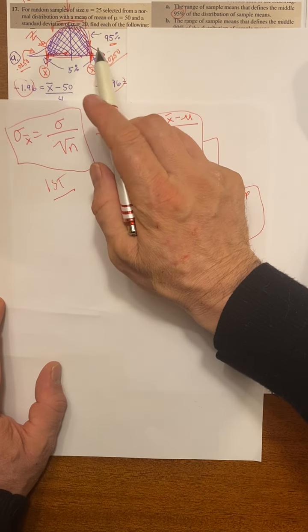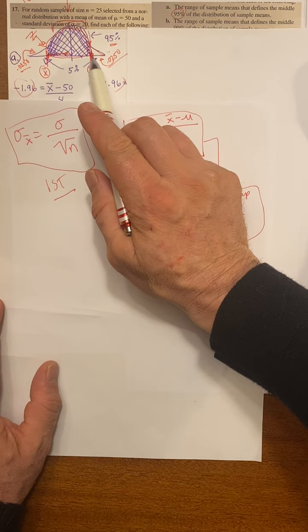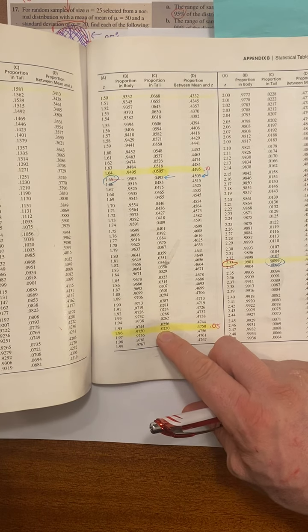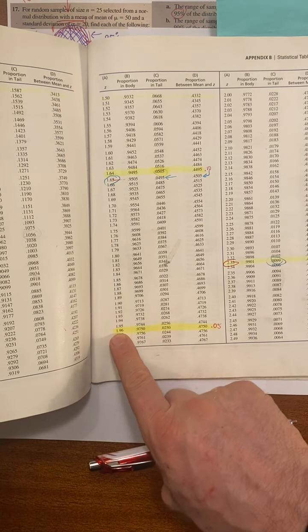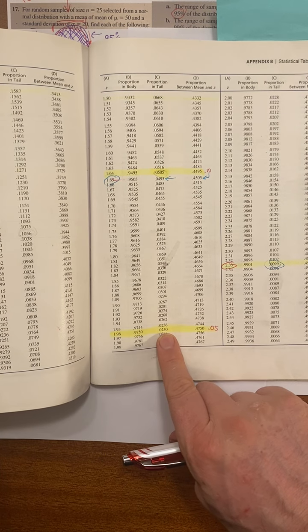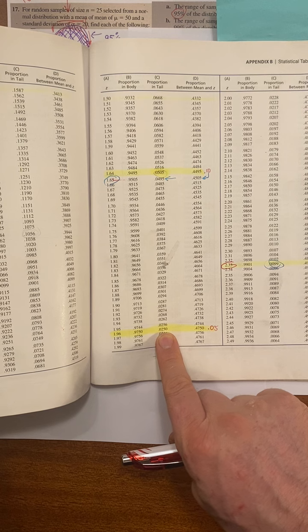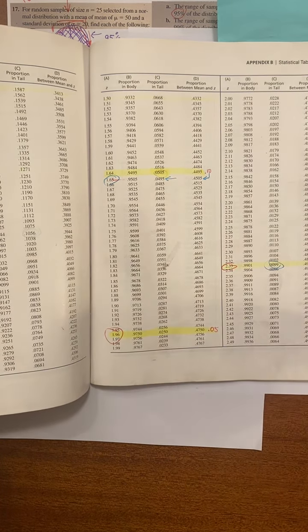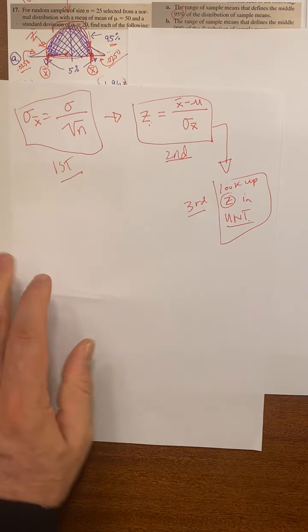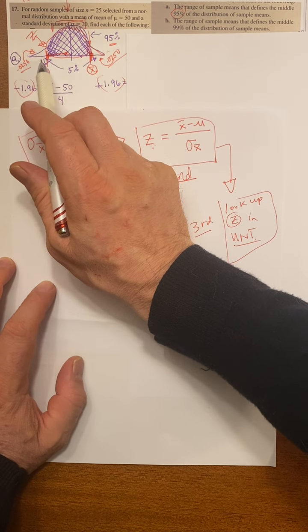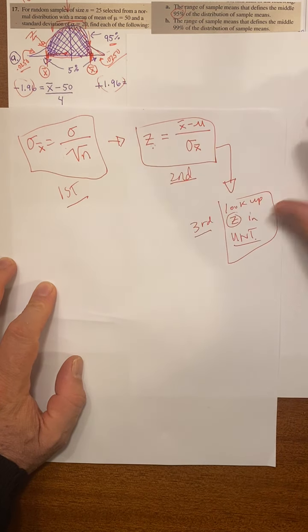So if I know that the tail right there is that 0.0250, then I know what the z value for that spot is too. I know that at that spot, where that's that boundary of the 95%, the z is 1.96. Right? So that's why I'm saying it's a negative 1.96 on this side and a positive 1.96 on this side.